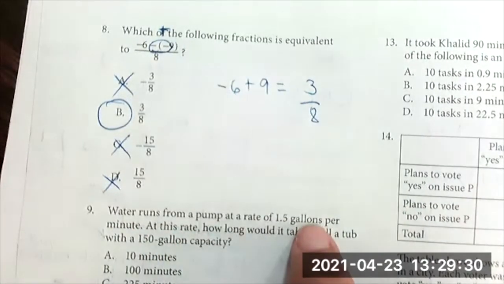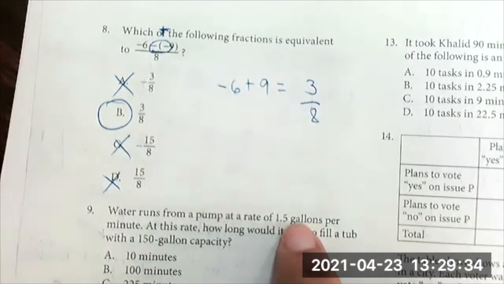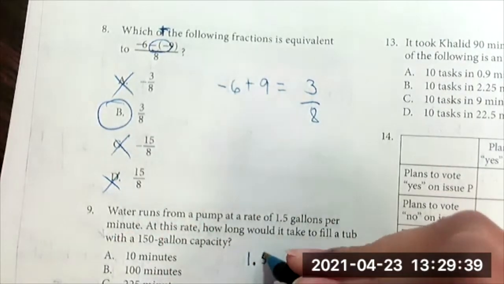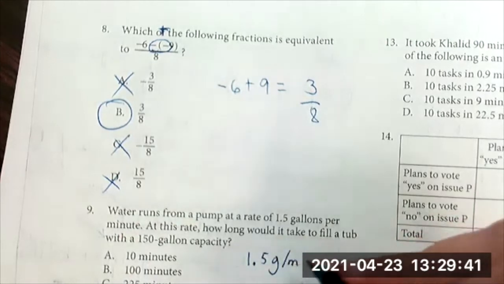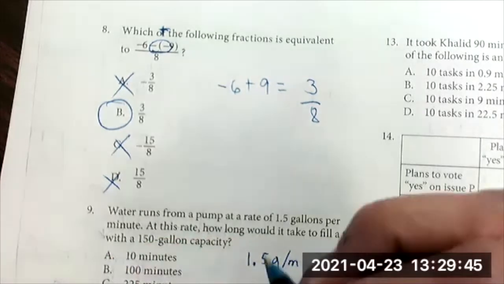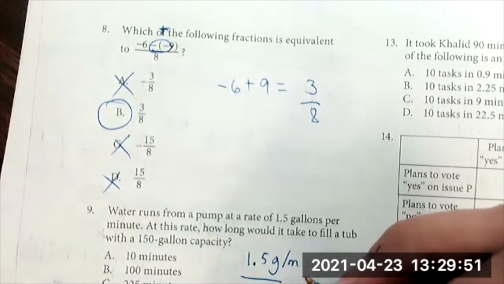All right, this one is water runs from a pump at a rate of 1.5 gallons per minute. 1.5 gallons every minute. And we are going to do 150 gallons.